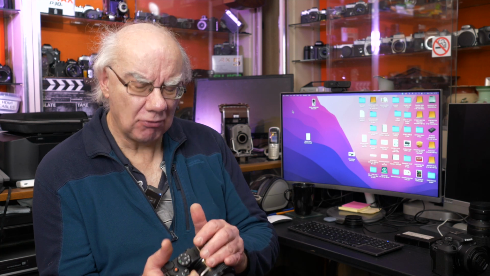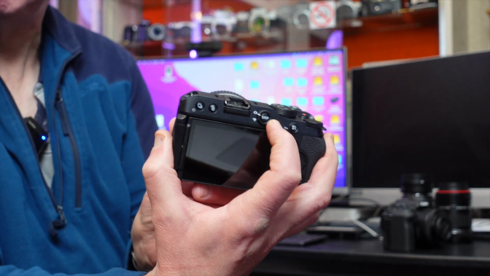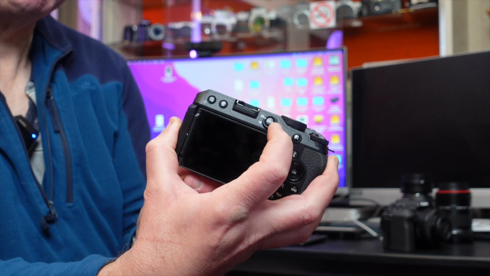So for photography, it's got a lot of control with it, and you're not going to be disappointed with what you can get out of the Z30, and you can get to all the different functions very, very easily. The other really nice thing with the Z30, it's got a separate switch on the back here for switching between photography and video. So that is fantastic.